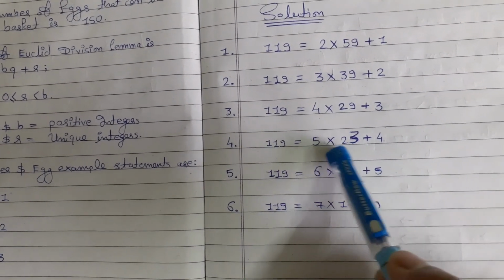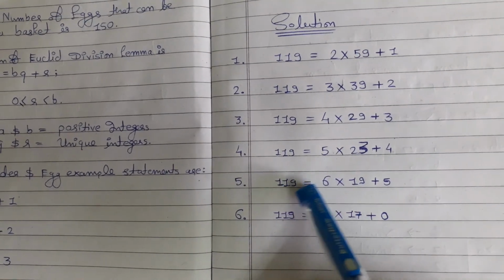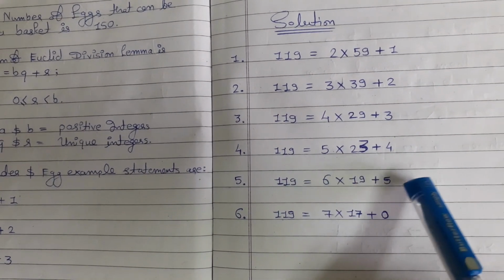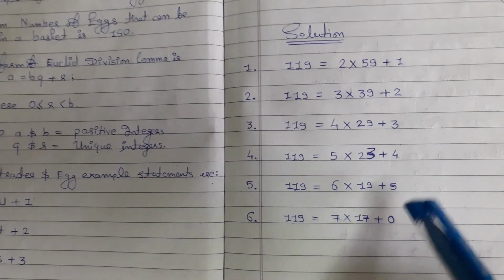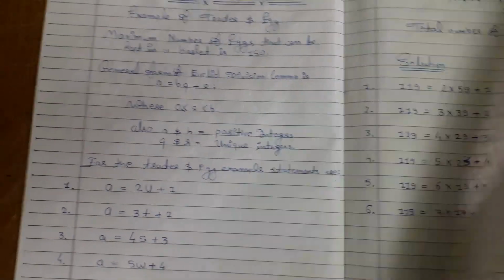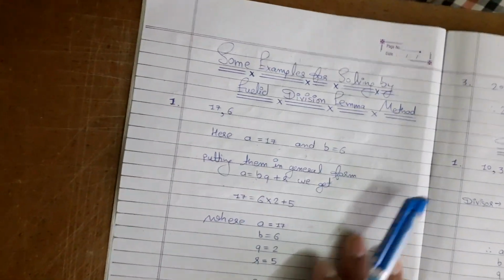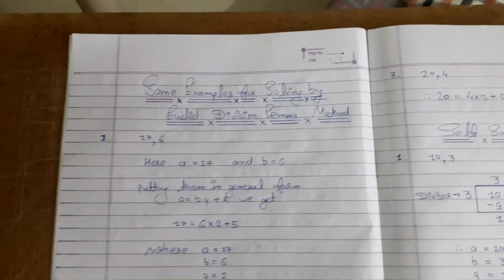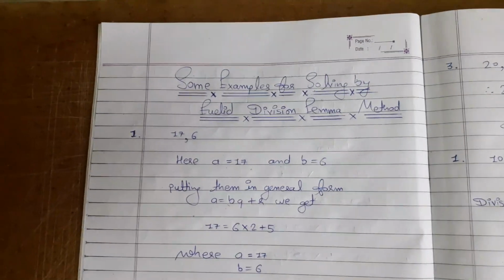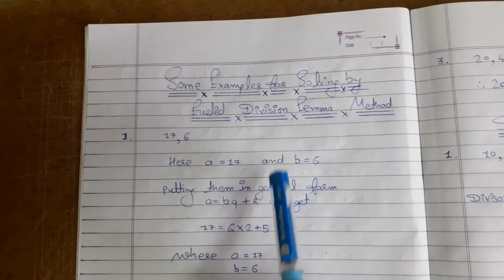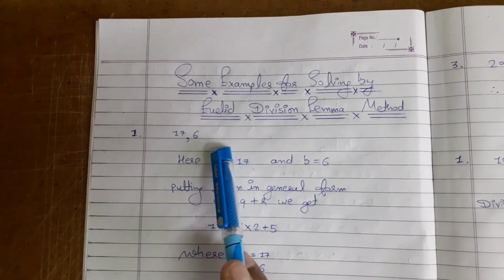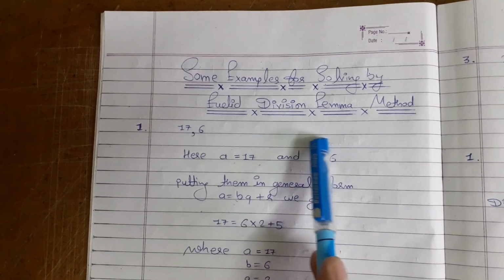119 as A is 5 into 23 plus 4. 119 as A is equal to 6 into 19 plus 5. 119 as A is 7 into 17, and 17 sevens are 119. So here the basic theory about the Euclid division lemma is over. Now we are moving to the questions, with some examples for solving by the Euclid division lemma method.